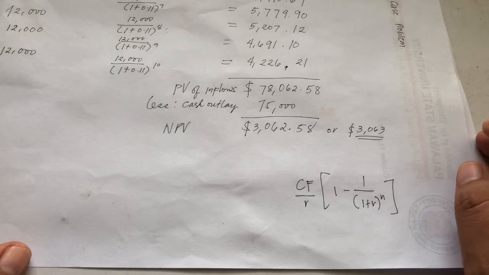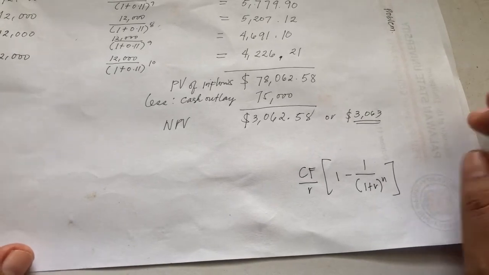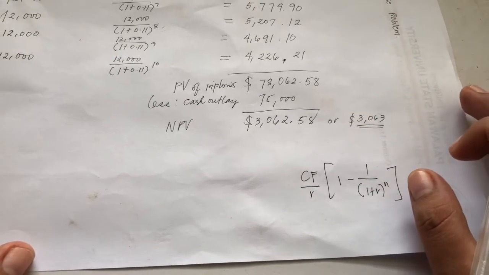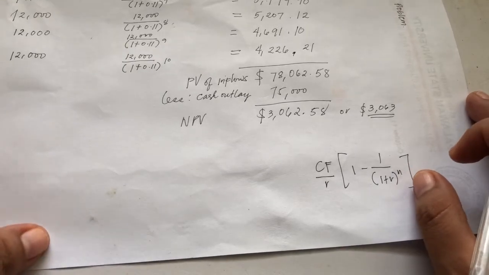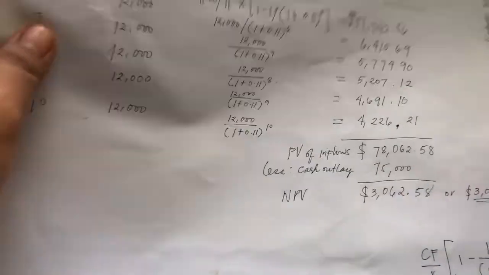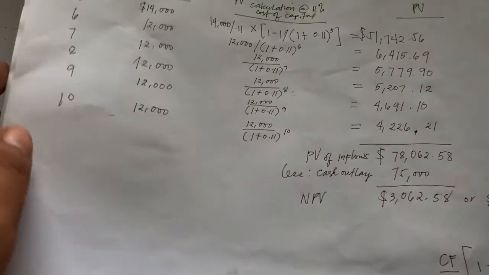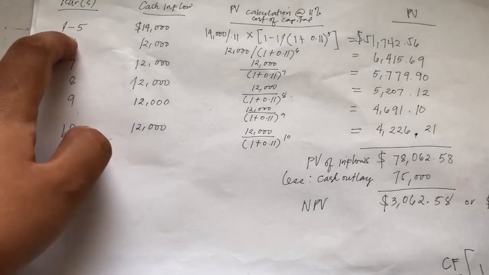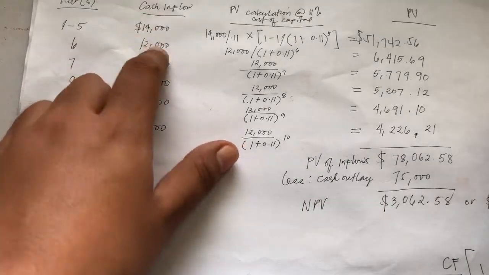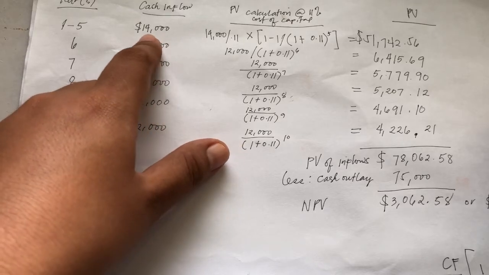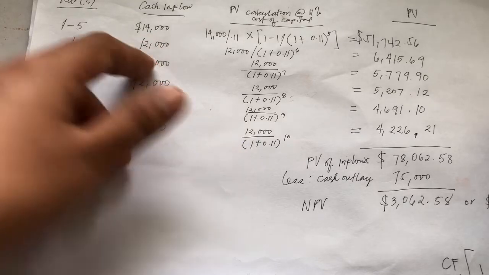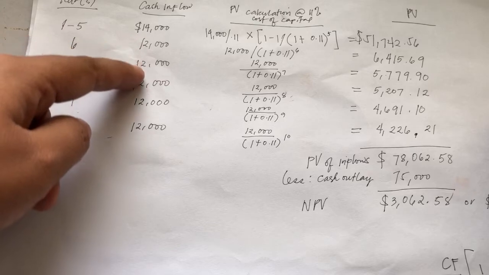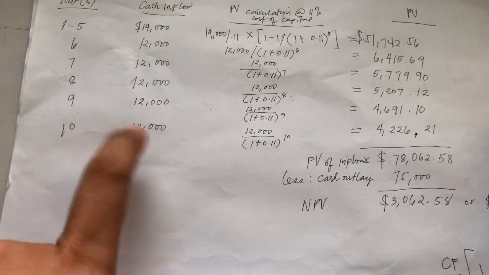So, isosolve natin siya based on the given data in the problem of Clark Company. Sabi doon, for the first 5 years, the cash inflow is $14,000, di ba? And then after that, puro na 12,000 until the 10th year.